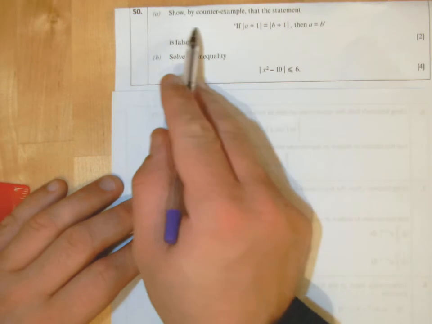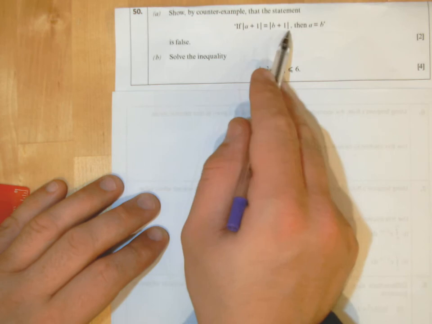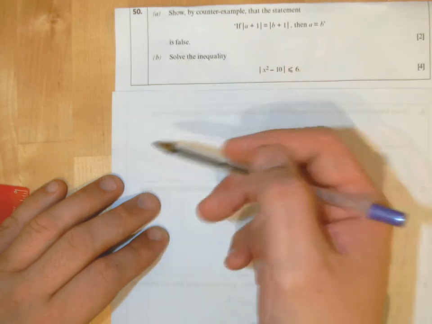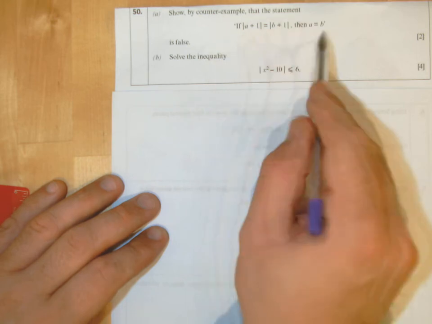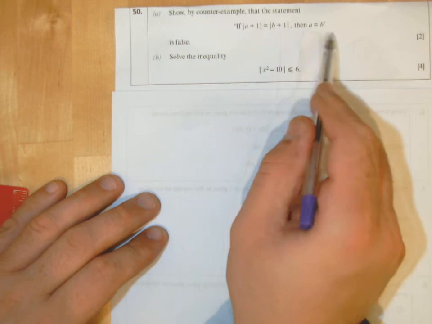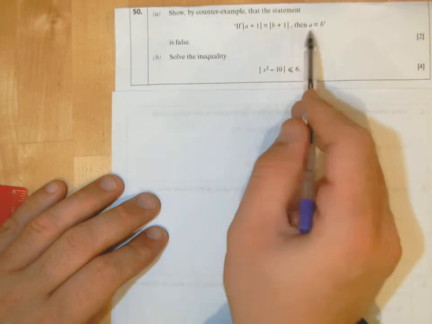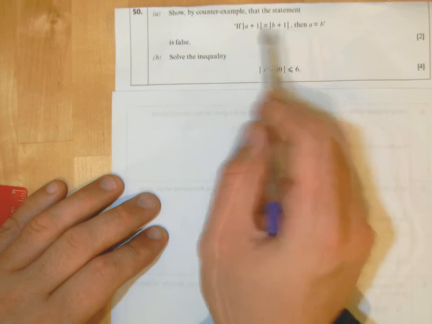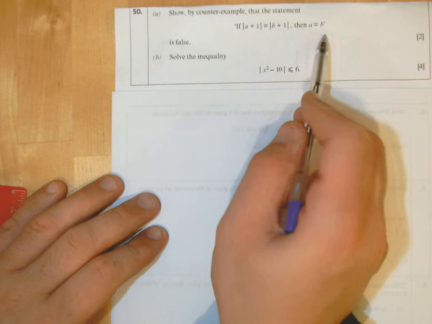Okay, so question 50 here, part A. Show by counterexample that if |a + 1| = |b + 1|, then a = b is false. So we're going to find a situation where this doesn't work, where this could equal this, but a isn't equal to b. They're saying if this equals this, then a has to equal b always. Well, I'm going to find a situation where this does work, but a doesn't have to equal b.